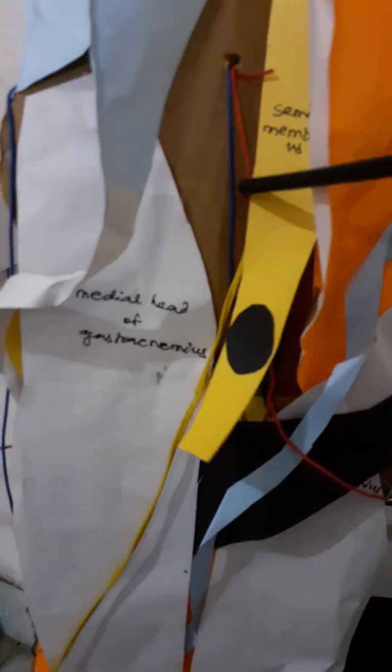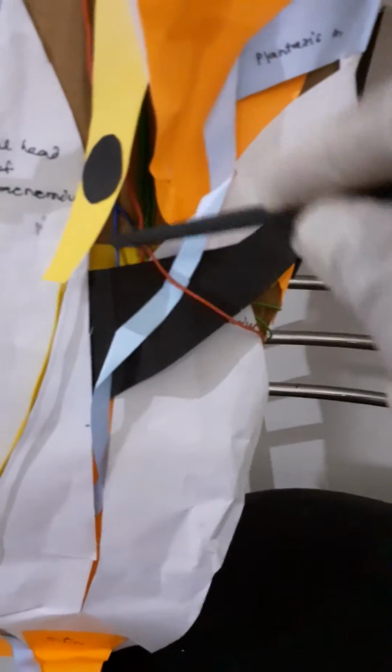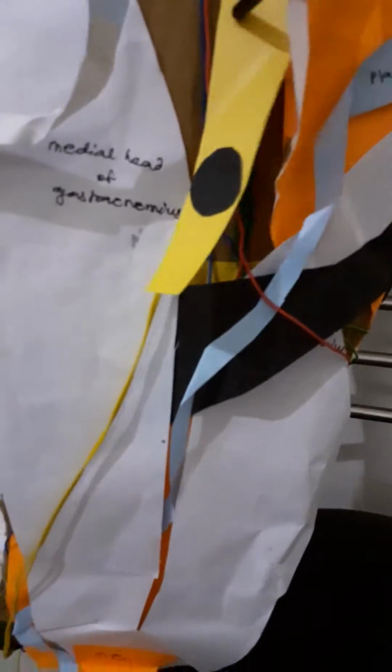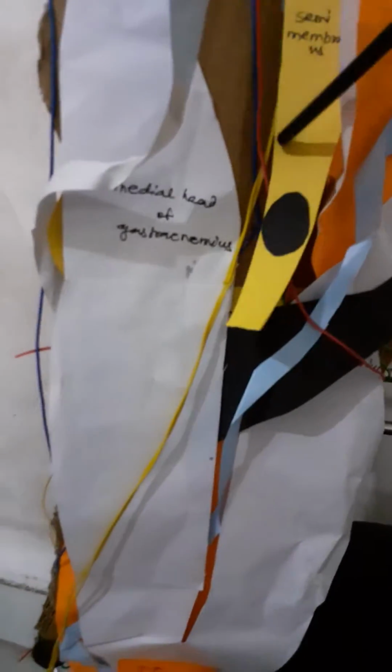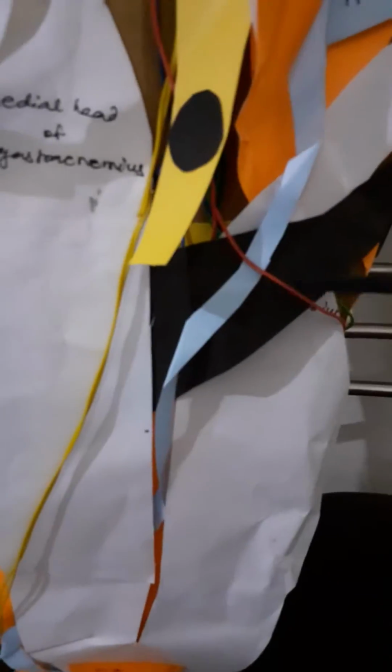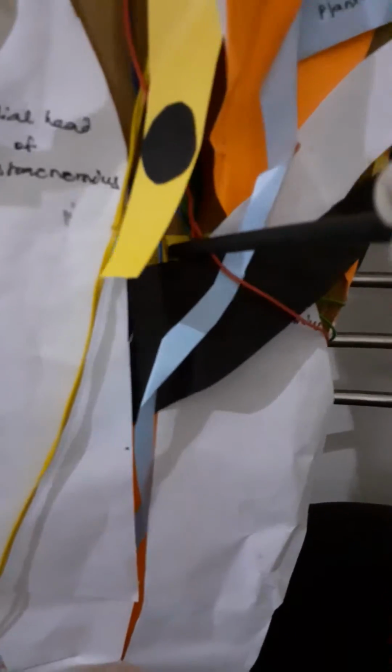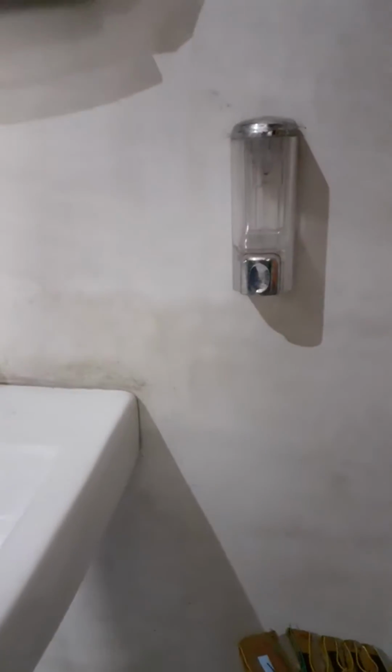Here it is opening through the adductor hiatus. It is coming into the popliteal fossa. So it is the popliteal artery, and again it is dividing into the anterior and the posterior tibial artery. This is the posterior tibial artery and the anterior tibial artery. The anterior tibial artery is again coming from the anterior aspect.